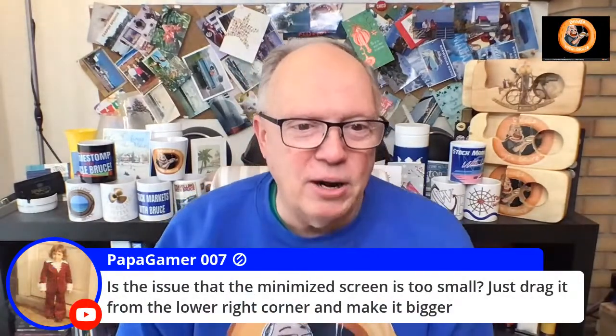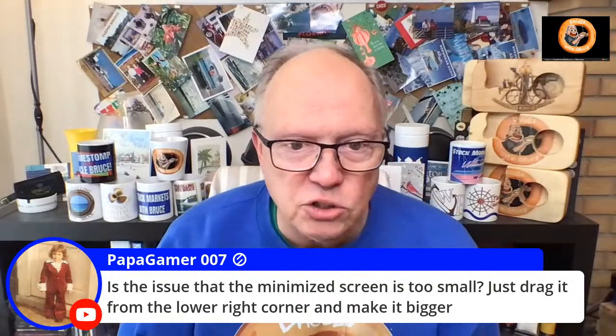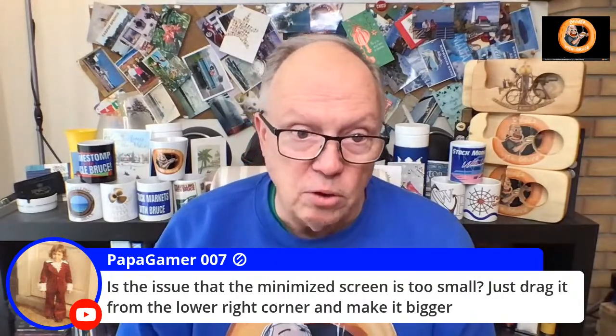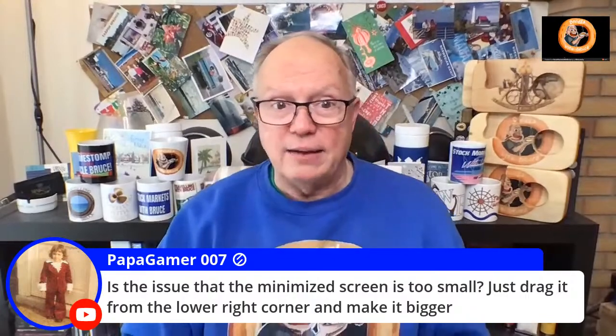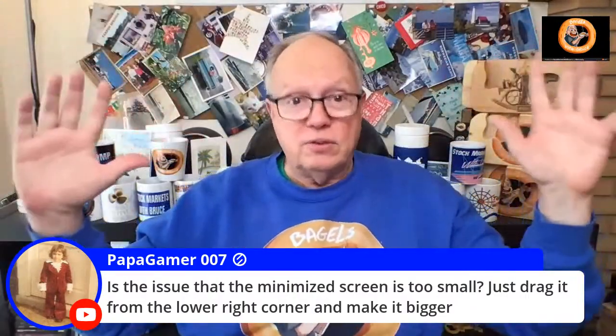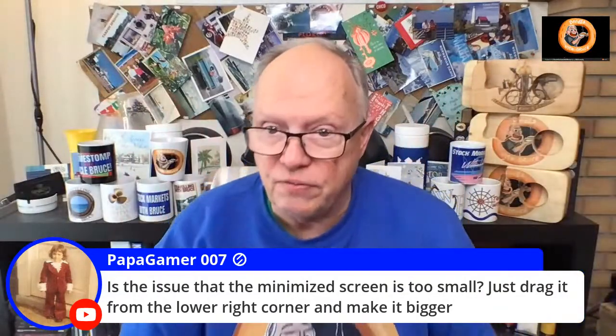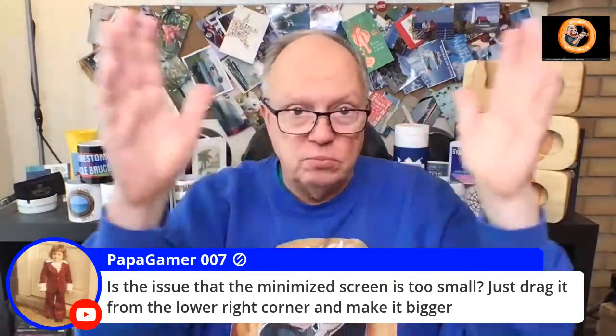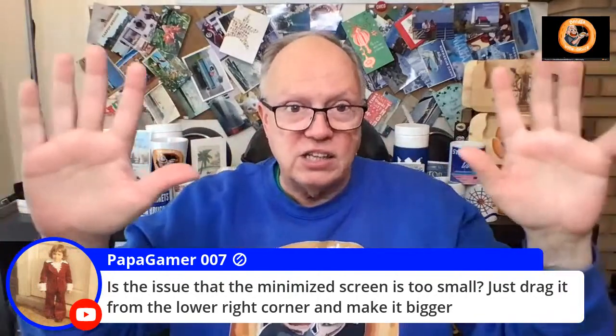Oh man, Papa Gamer, is the issue that the minimized screen is too small? Just drag it from the lower right corner, make it bigger. No, it's not that. It was taking up the whole screen. We've now figured out, because Mike told me first, how to fix this: how to minimize it and then drag it out and make it the size you want.